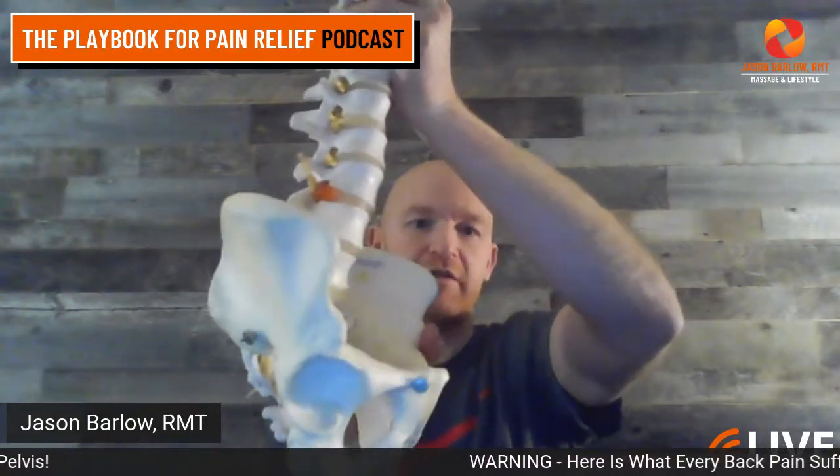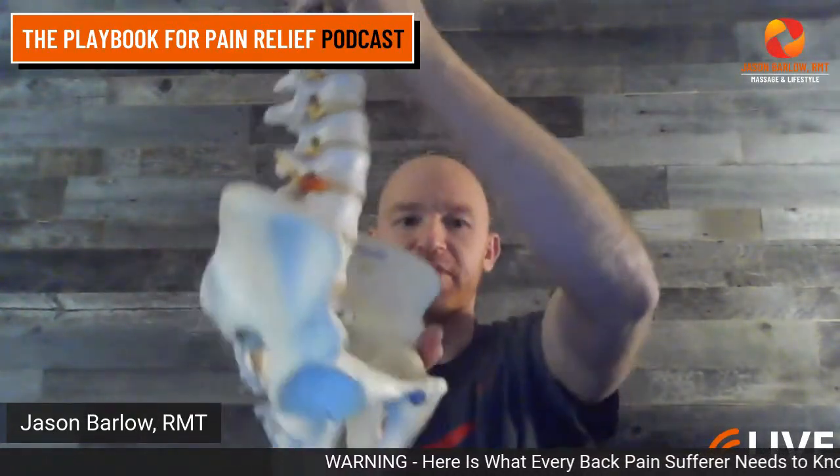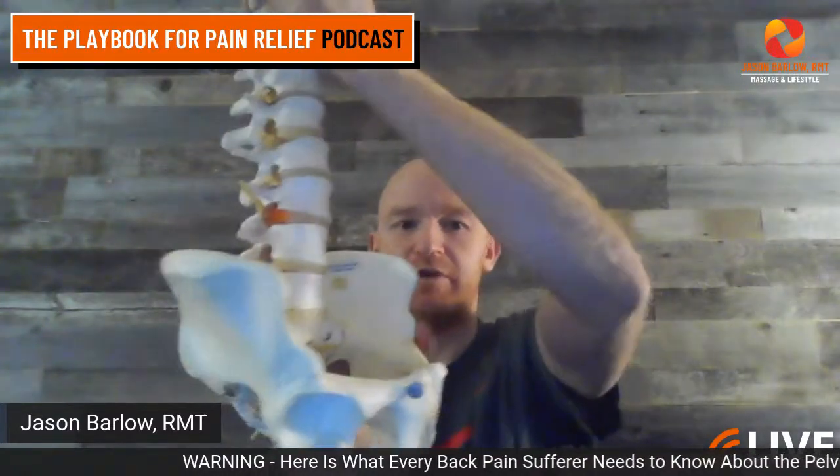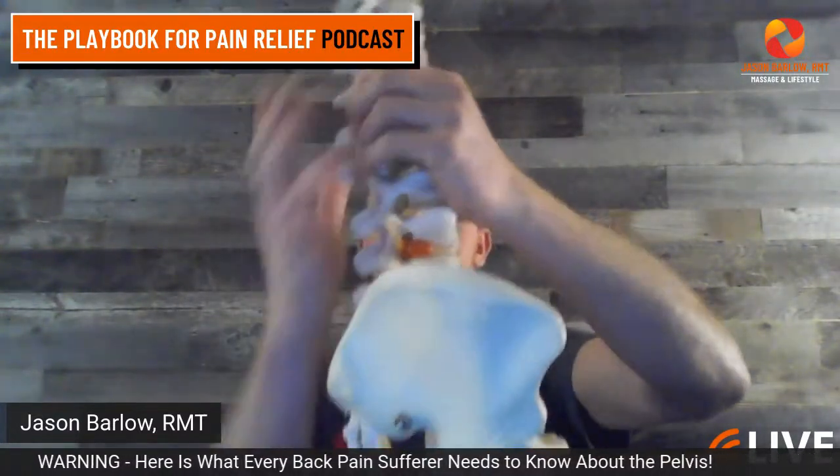And as a result, this is the front of the body here. And as a result of that posterior tilt, what happens then is the spine, in the lumbar section especially, goes very flat. And as it goes flat, instead of having this natural inward curve, that creates wear and tear on the joints, on the discs between those bones, and all the soft tissues and ligaments that are connecting in and around that region too.